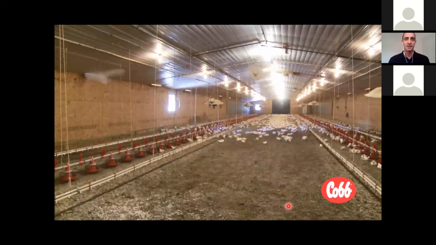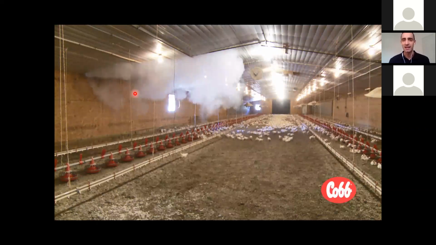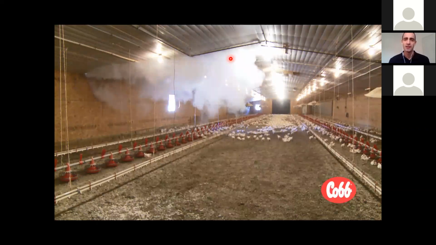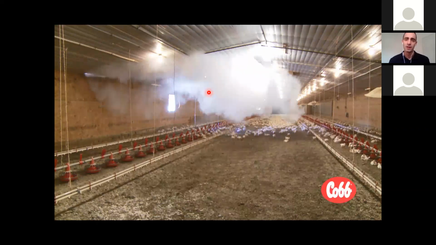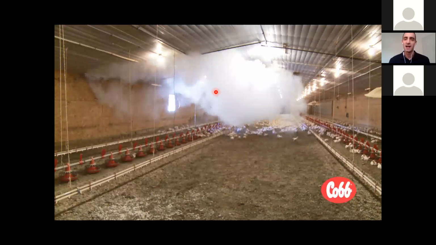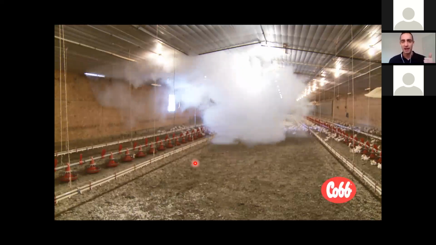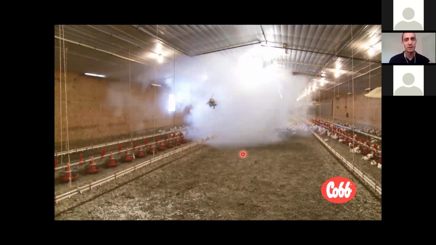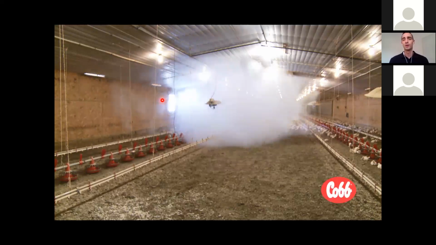So here we see the correct example. This is what we want to achieve. Air comes into the house, it hasn't reached the ground yet, it gets to the peak of the house, hasn't reached the birds yet, is conditioned well, and now it's slowly getting down to bird level. It's now heated up, it's got lower relative humidity, it's picking up all that moisture from the litter, and then it eventually gets removed through the exhaust fans. That's what we want to achieve.